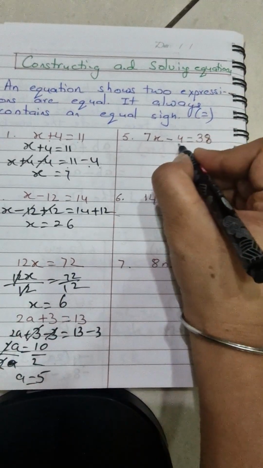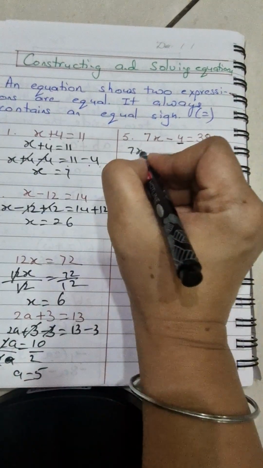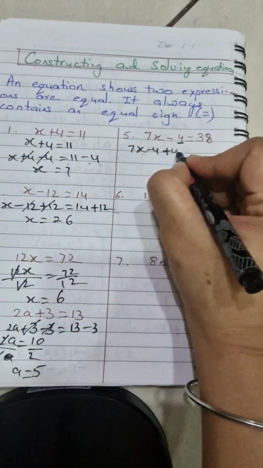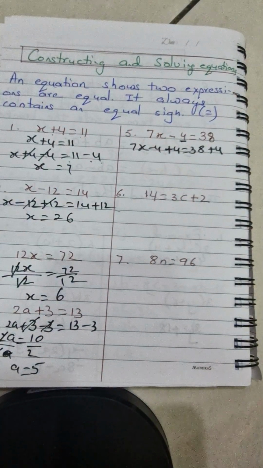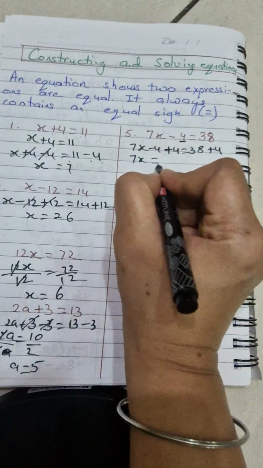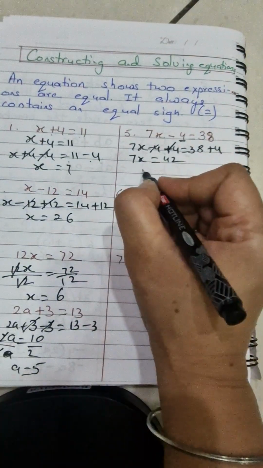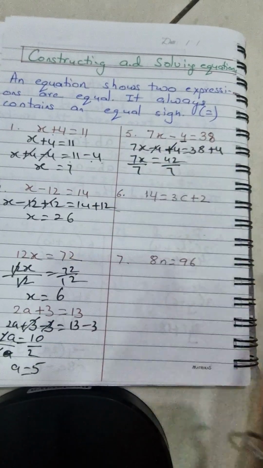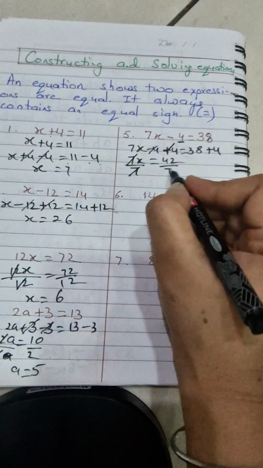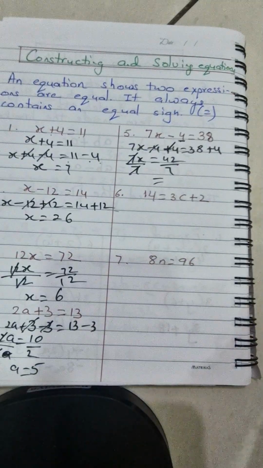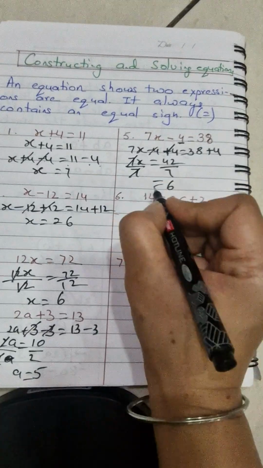Next one, first step I will remove this 4 by inverse operation. So 7x minus 4 plus 4 equals 38 plus 4. So 7x equals, this will go off, 38 plus 4 gives you 42. Now this time we will divide both sides by 7, because here is 7 in multiply position. So we will divide. Opposite of multiplication is division. Opposite of division is multiplication. So your x will be 6.